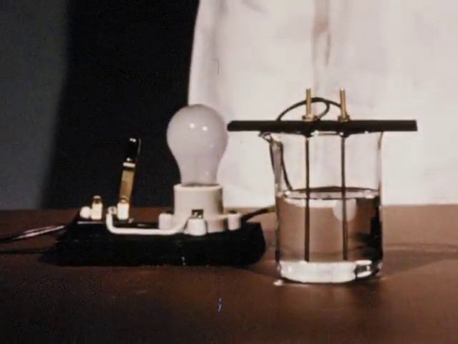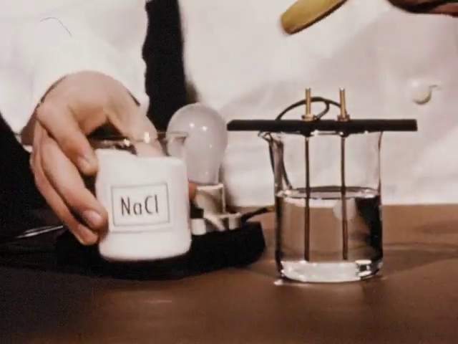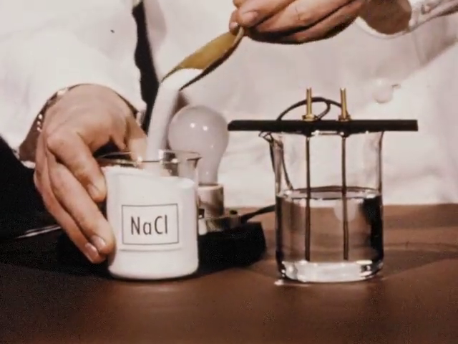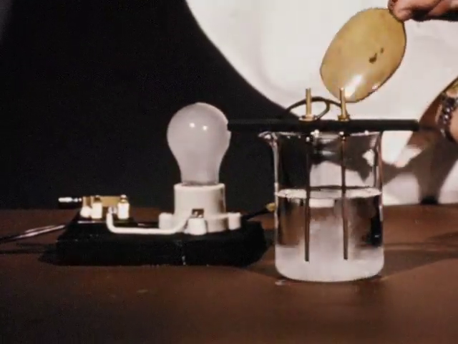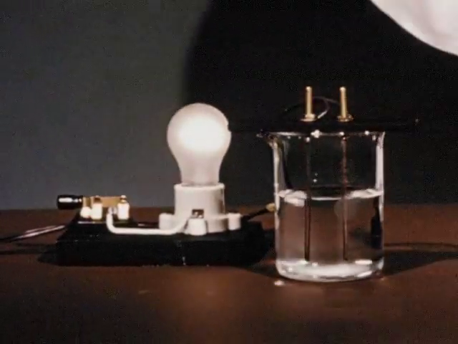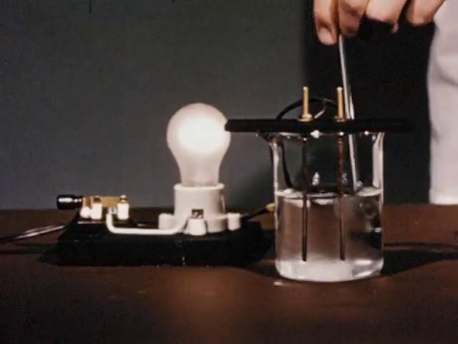When we investigate the behavior of solutions, we find that solutions of some substances, the non-electrolytes, will not conduct an electric current, while solutions of others, the electrolytes, will. When the bulb lights, we know that the circuit is complete and that electricity is flowing through the solution.